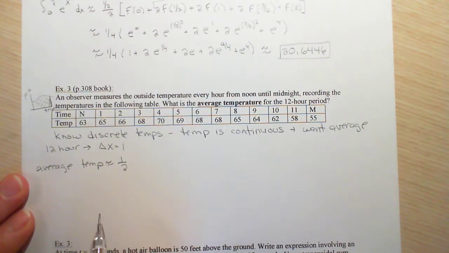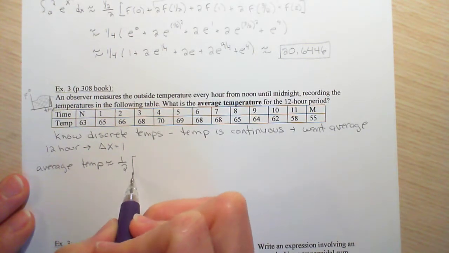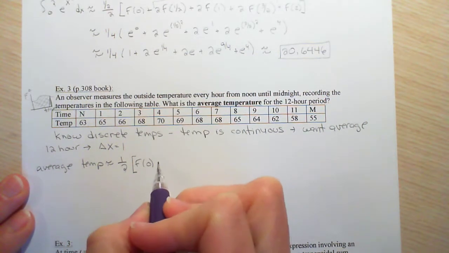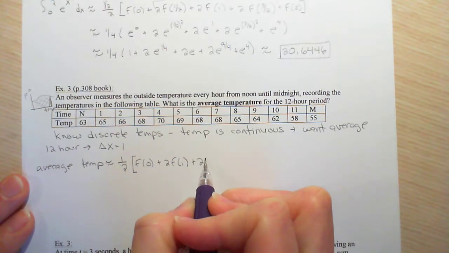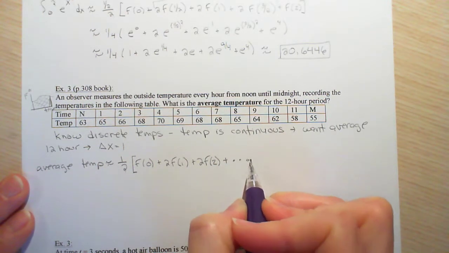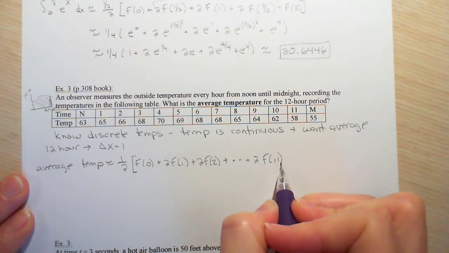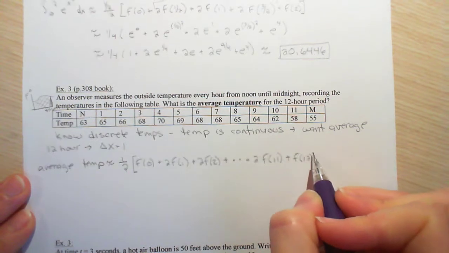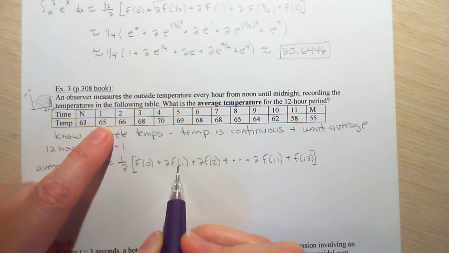Then we do f of 0, plain old f of 0, plus 2 times f of 1, plus 2 times f of 2, dot dot dot, we would do 2 times f of 11, and then the last one would be whatever the temperature is at 12. These values are coming right from your table.